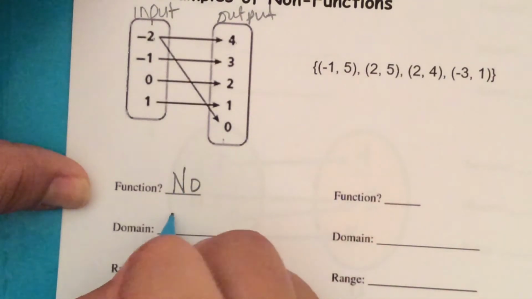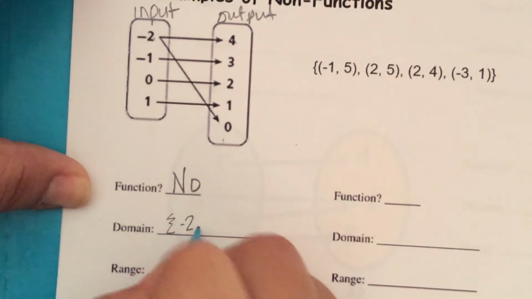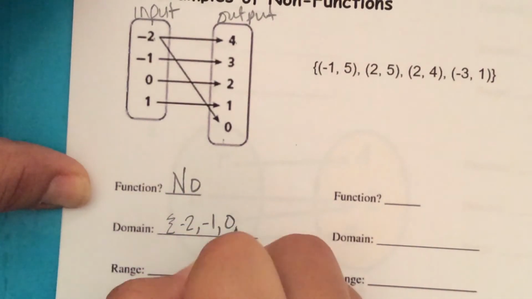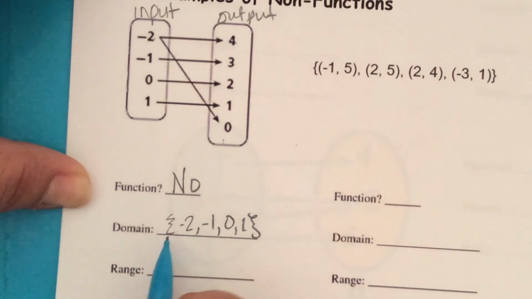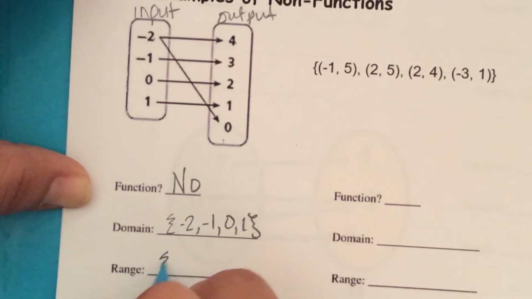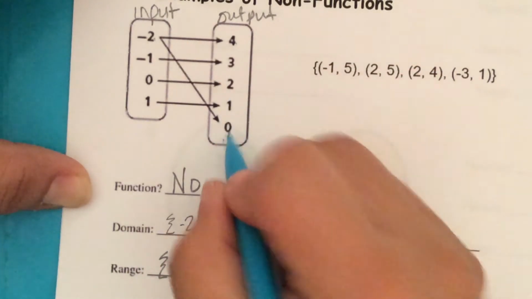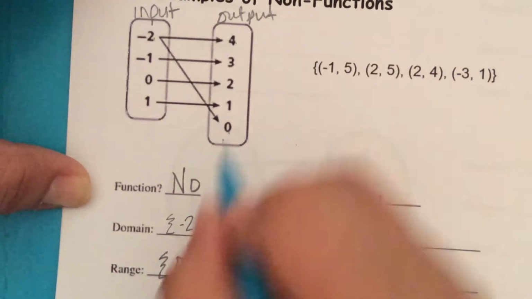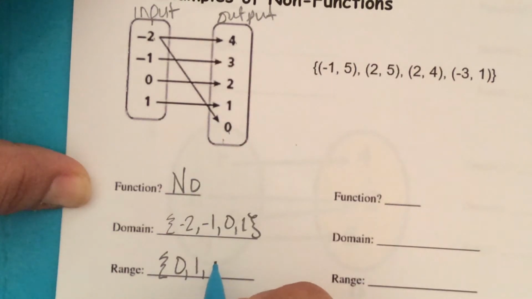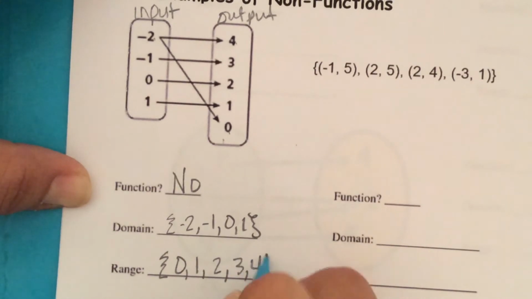The domain, -2, -1, 0, 1. Remember, we go from least to greatest when you're writing the domain or the range. So the range, the smallest number is 0. And then we have 1, 2, 3, and 4.